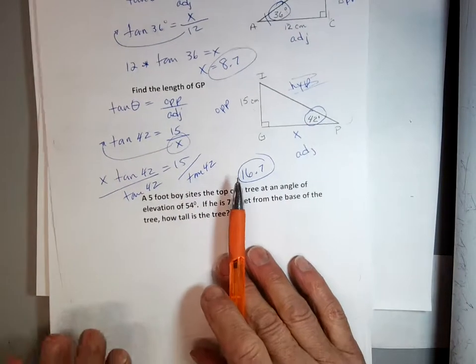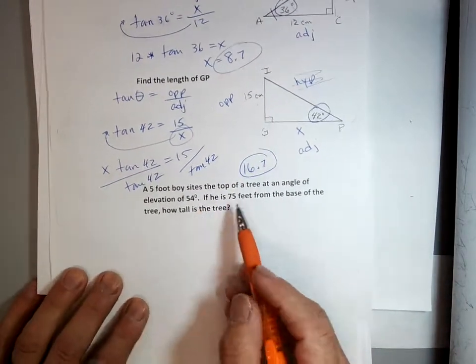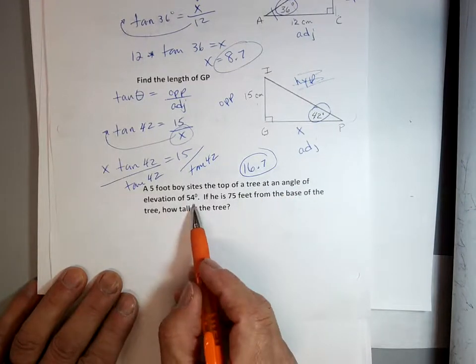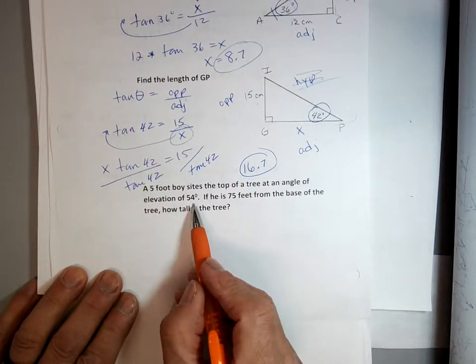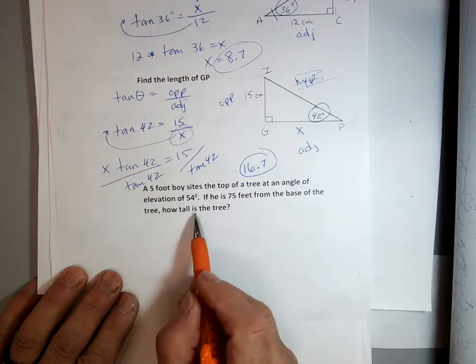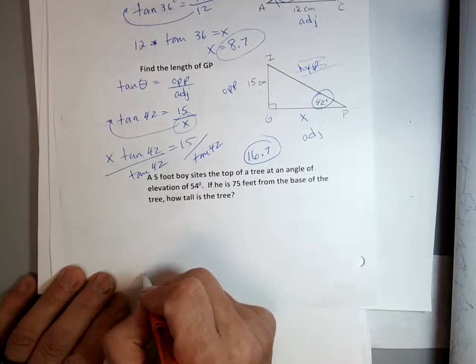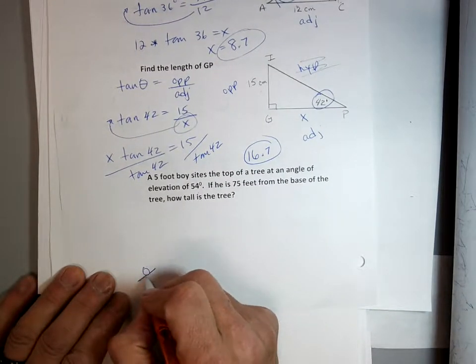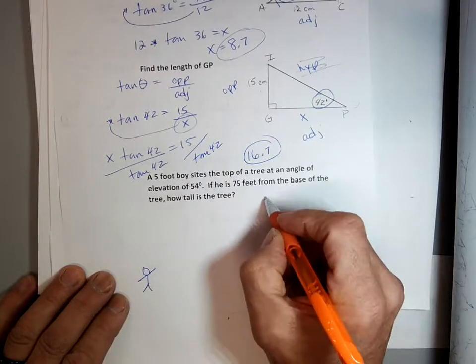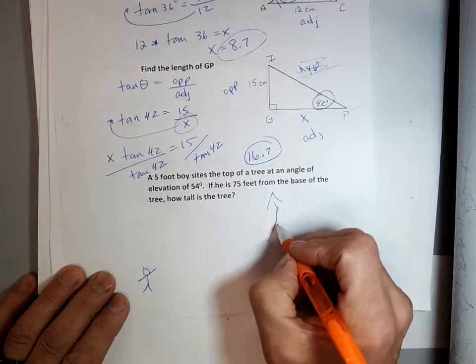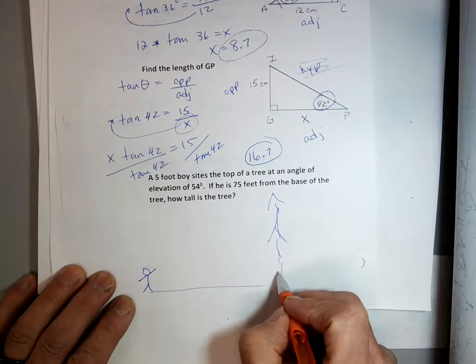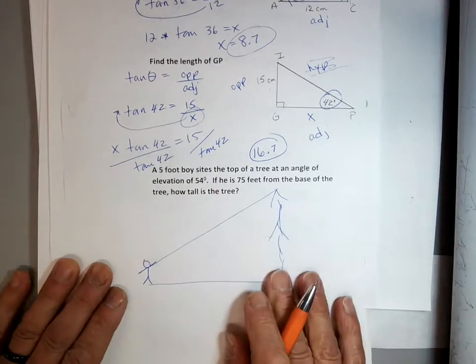Now, last problem. A 5-foot boy sights the top of a tree at an angle of elevation of 54. If he is 75 feet from the base of the tree, how tall is the tree? Let's draw a picture. Okay, so I've got a 5-foot boy, and here's my tree. There's my boy. He's going to sight my tree.